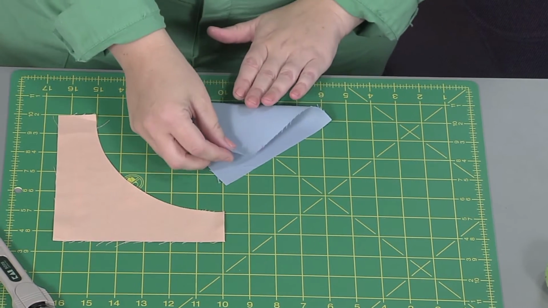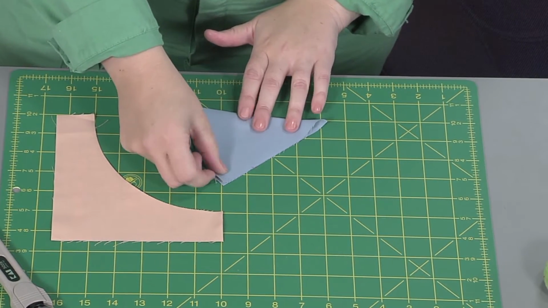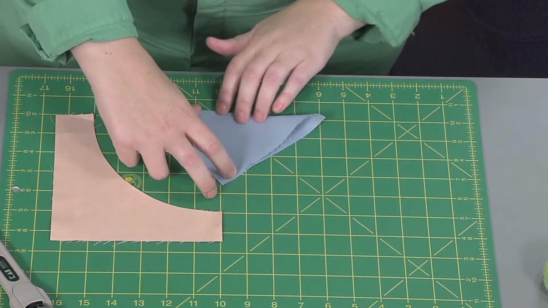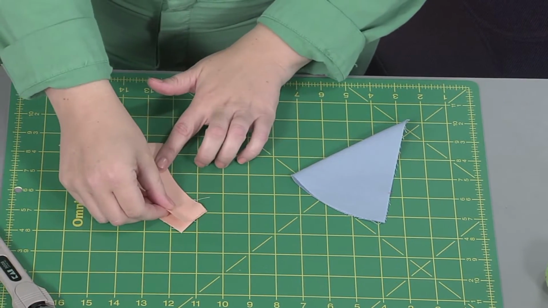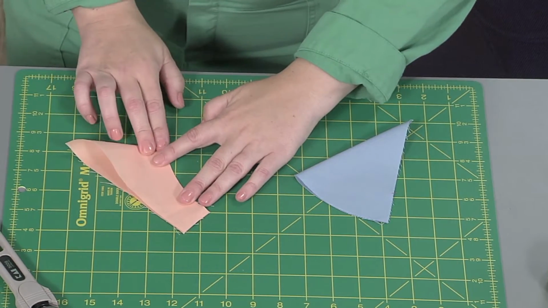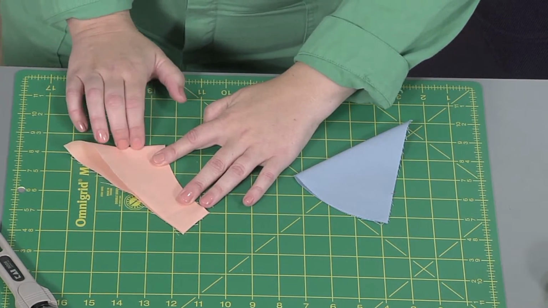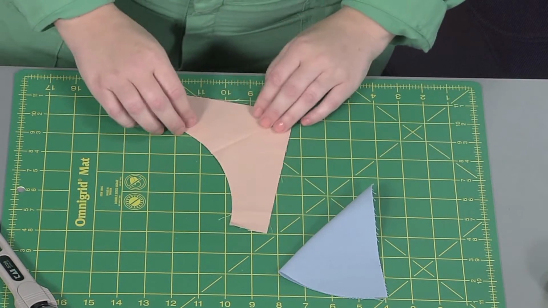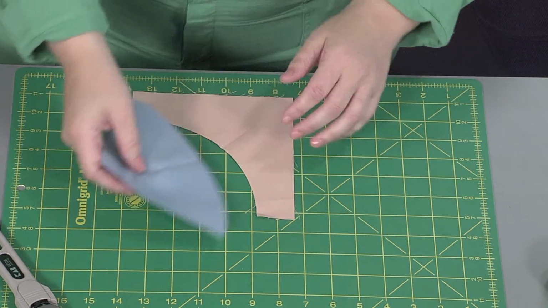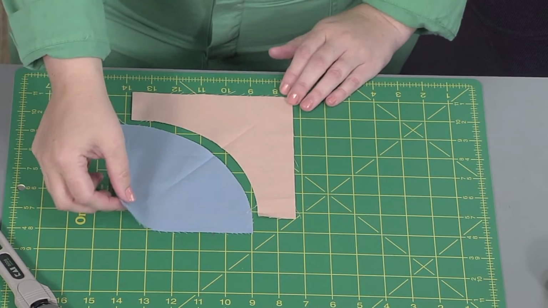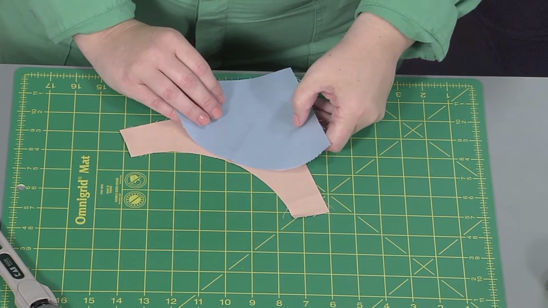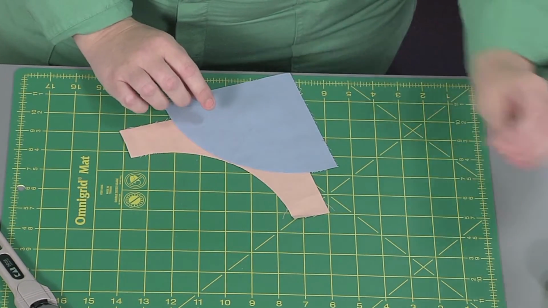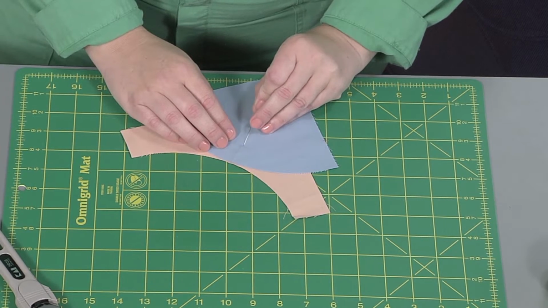I'm just going to fold these on a diagonal and give a little finger press in the center right here. And again, I'm going to fold this piece and just do a little press right here in the center. I'm going to line these up. I like to have the L shape towards me here. And then the pie shape, I'm just going to flip over the top. I'm going to line up these creases. And I'm just going to put in 1 pin.